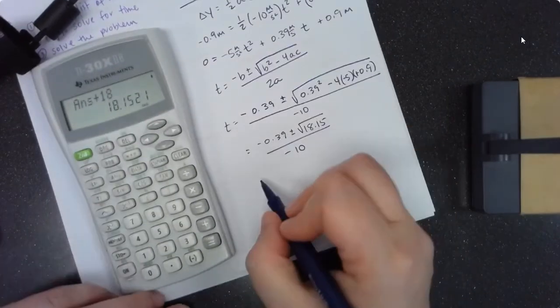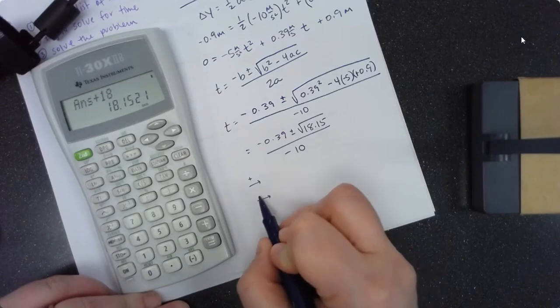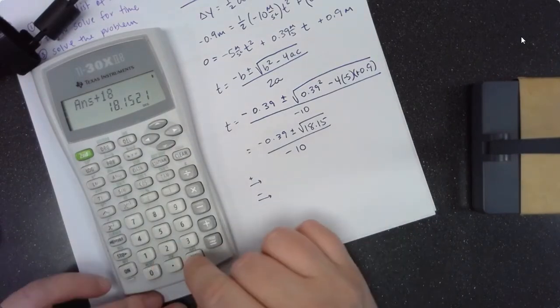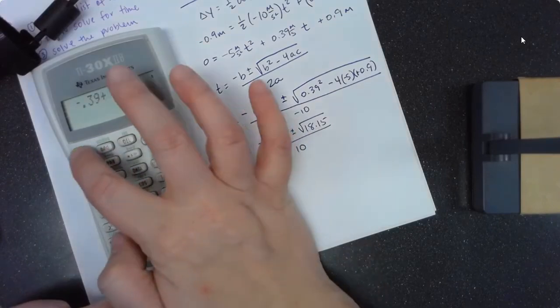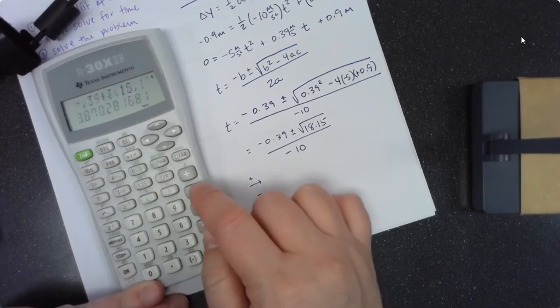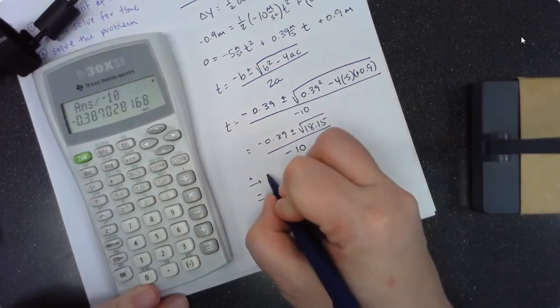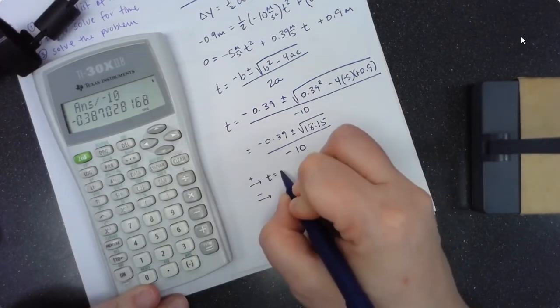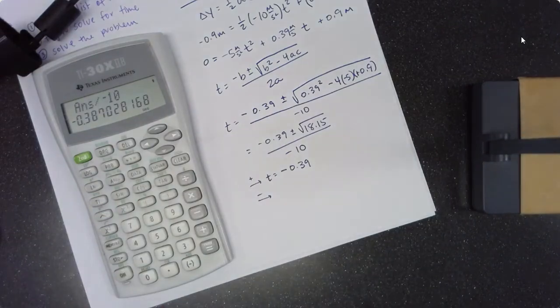All right, so I can either have something with the positive value here or the negative value. So if I've got minus 0.39 plus the square root of 18.15 divided by minus 10, if I use the plus sign, then time is equal to minus 0.39. So that would be telling us we're going back in the past.